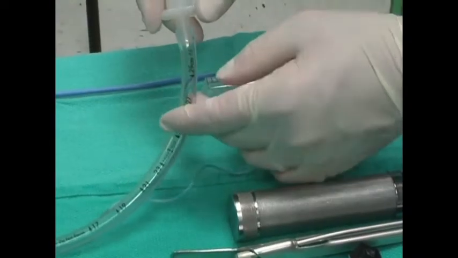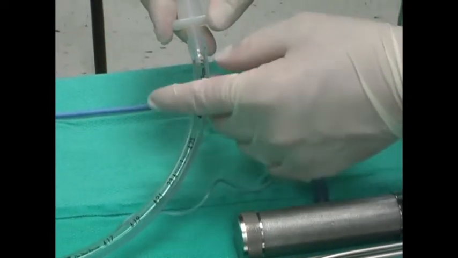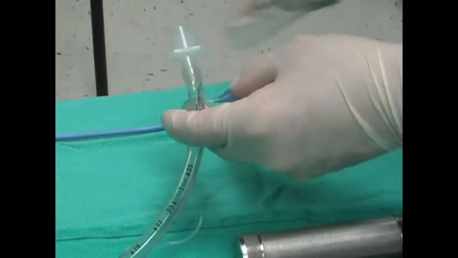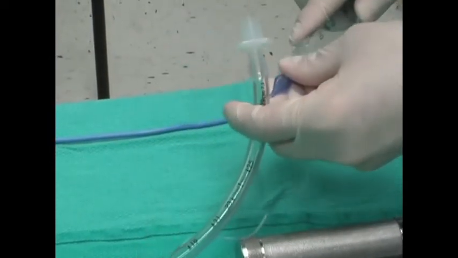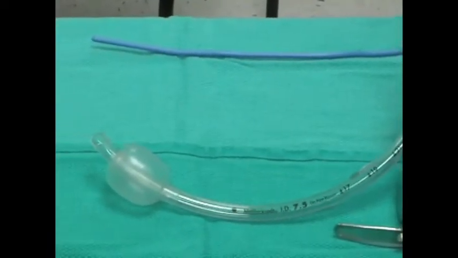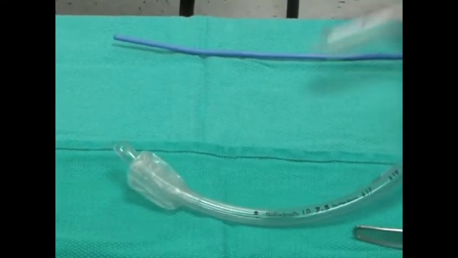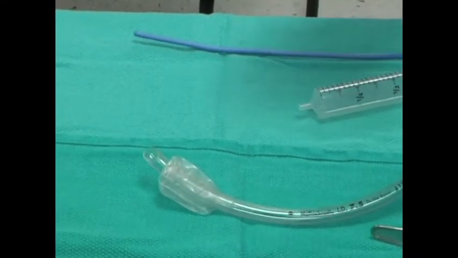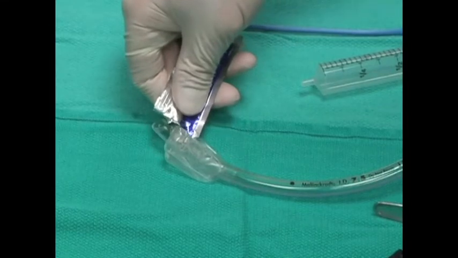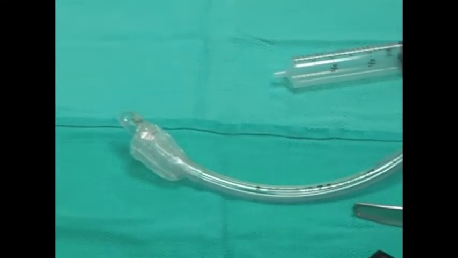In women, typically a 7.5 to an 8.0 tube is chosen. In men, an 8.0 to 8.5 tube. The balloon cuff on the tube must be tested. The end of the tube may be lubricated with a water-soluble lubricant. The use of a flexible stylet is recommended.